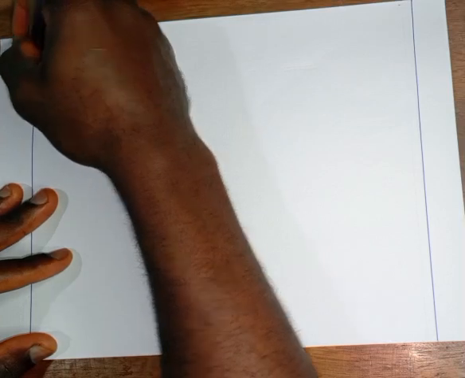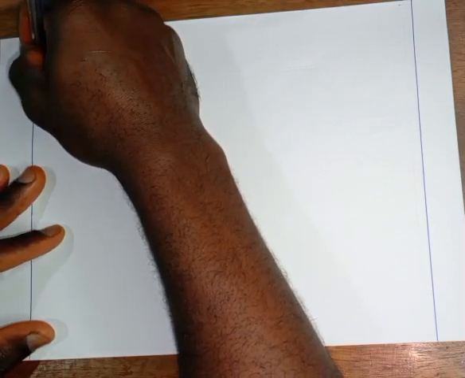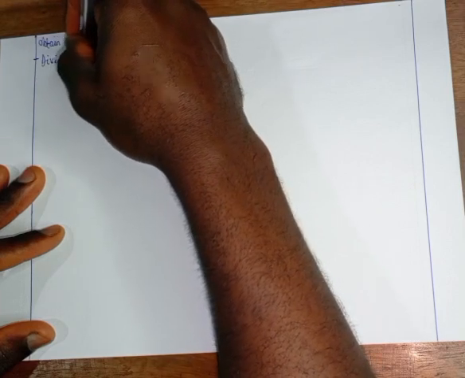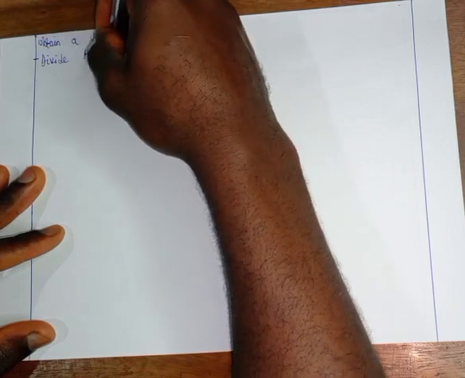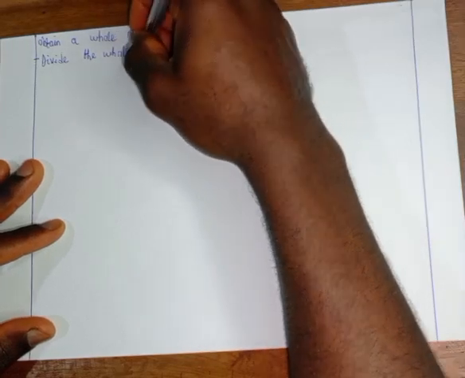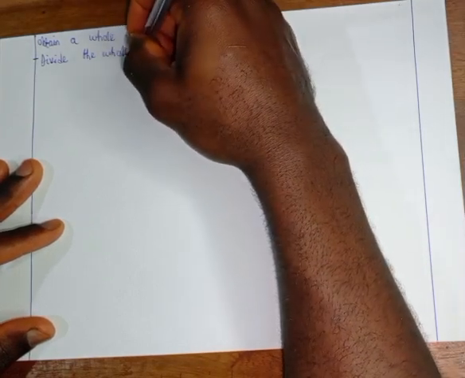The next hyphen says divide the whole number, which means the number you obtain without the decimal point after ignoring the decimal point.